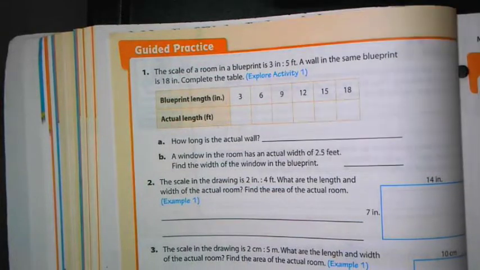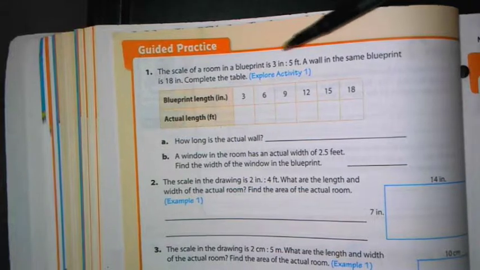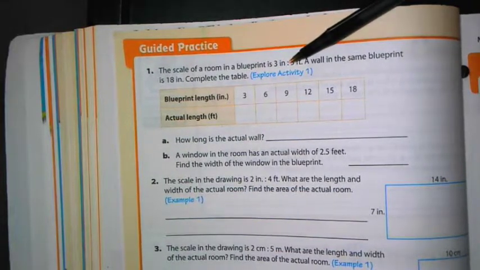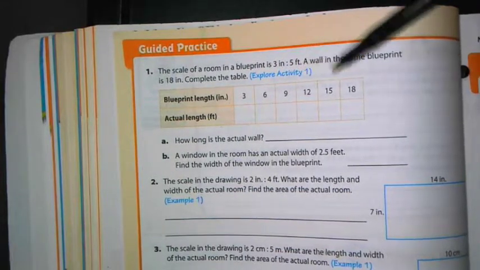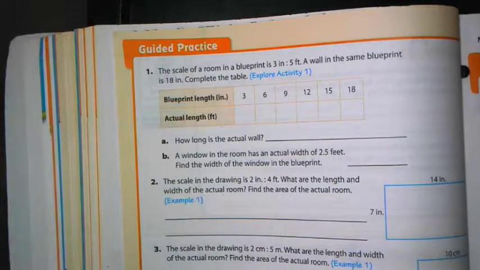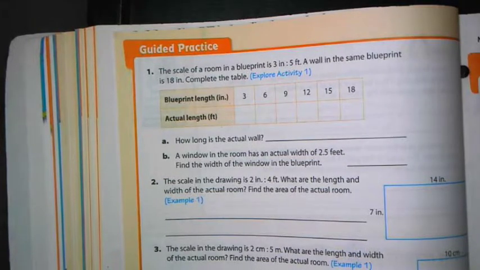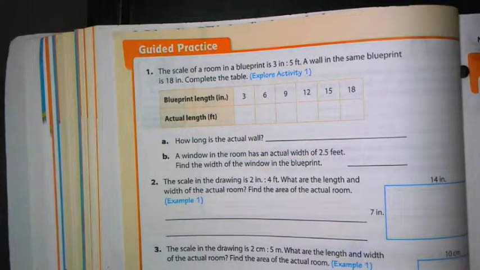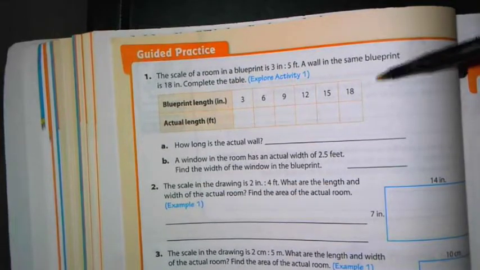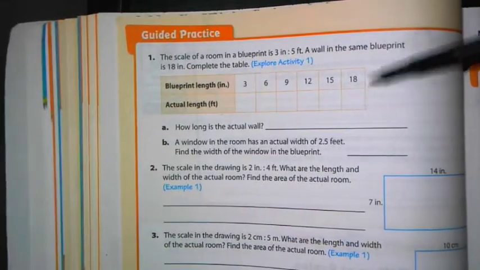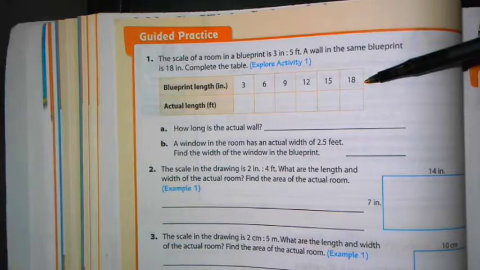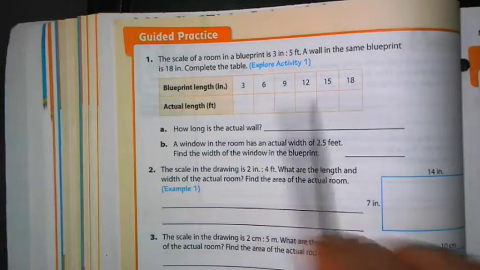So, number 1 reads, the scale of a room in a blueprint is 3 inches to 5 feet. A wall in the same blueprint is 18 inches. Complete the table. Now, I feel like these tables are really helpful because it kind of breaks down the information in a proportional way.